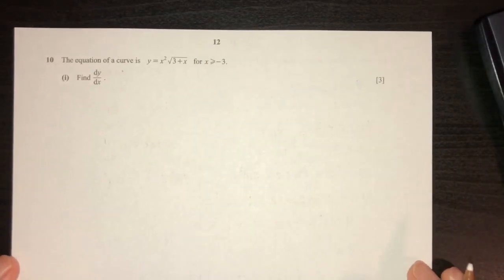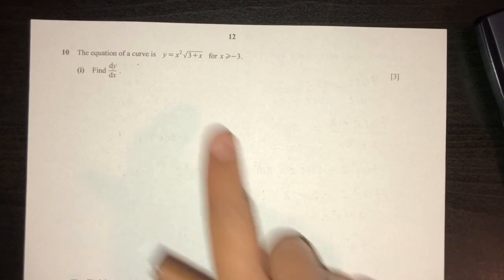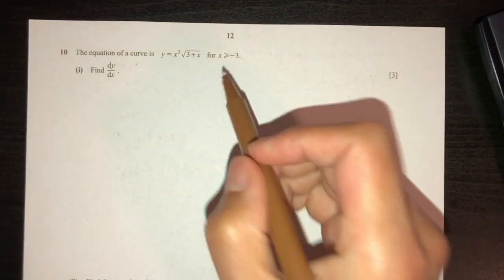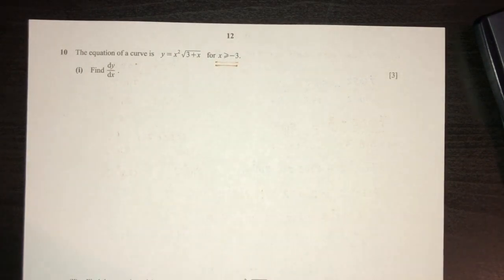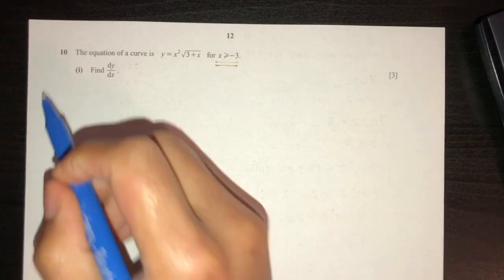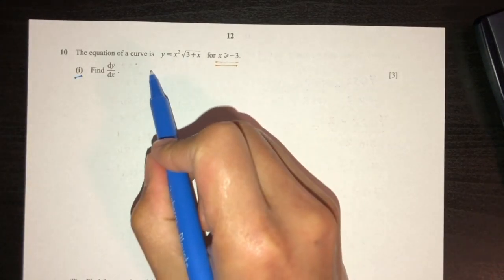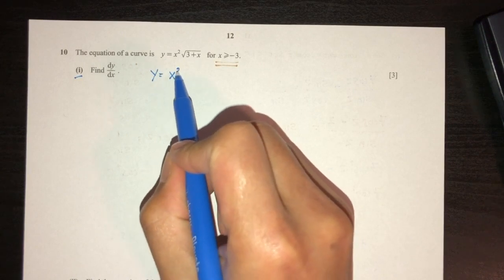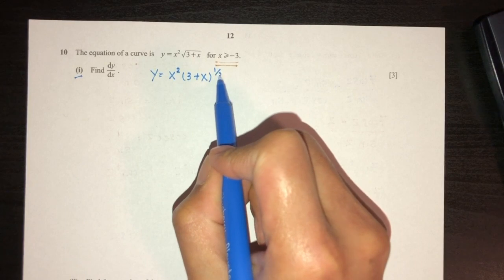Now let's move on to question number 10. The equation of the curve is given to you by this equation for x is more or equal to minus 3. That is a domain defined for your function. Now we have to find dy by dx, so one by one. First, let's rewrite this down as y equal to x squared. What is square root? It is 3 plus x power half, right?